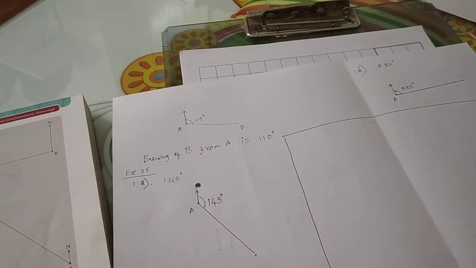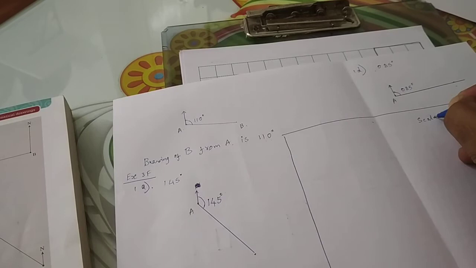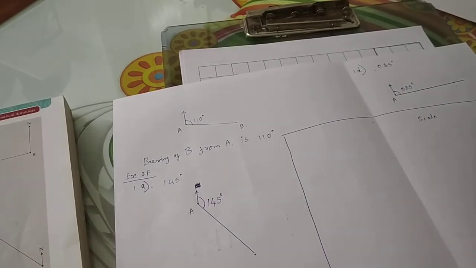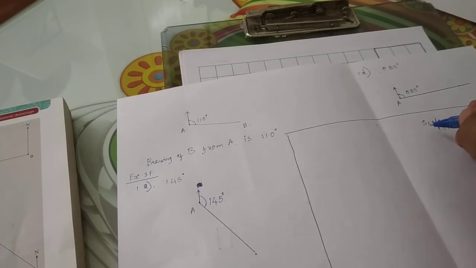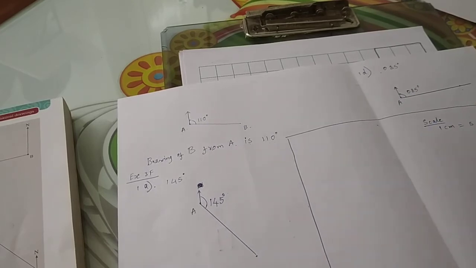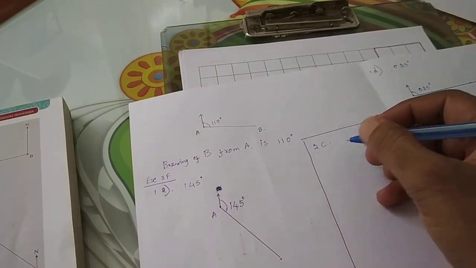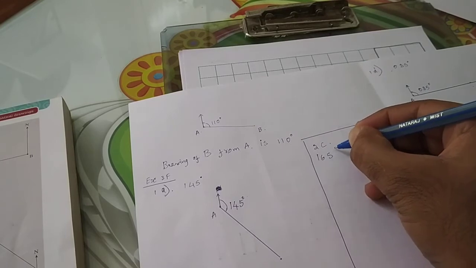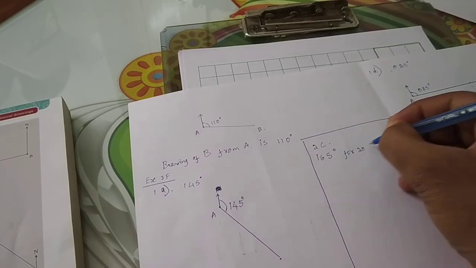What I will do is, let us say scale, I will take 1 centimeter equals 5 kilometers. My scale is 1 centimeter equals 5 kilometers. So I'm solving 2C, and it is 165 degrees for 20 kilometers.